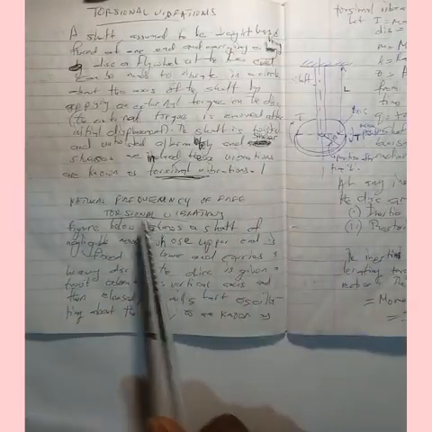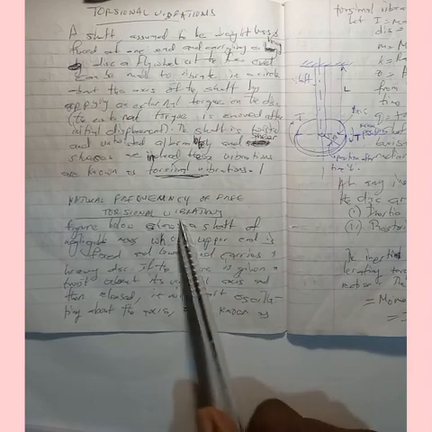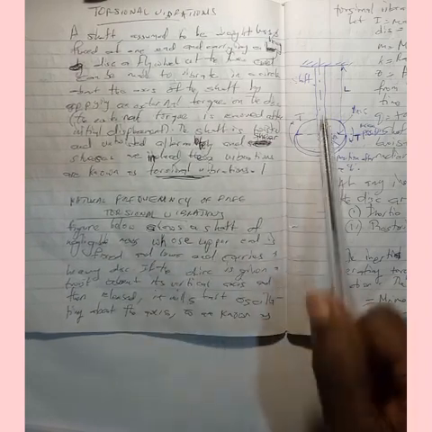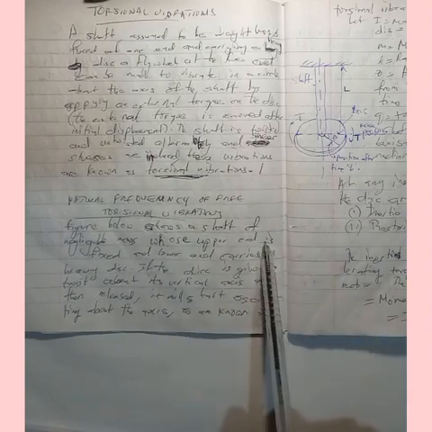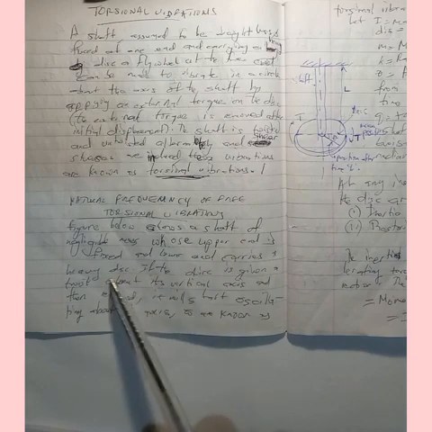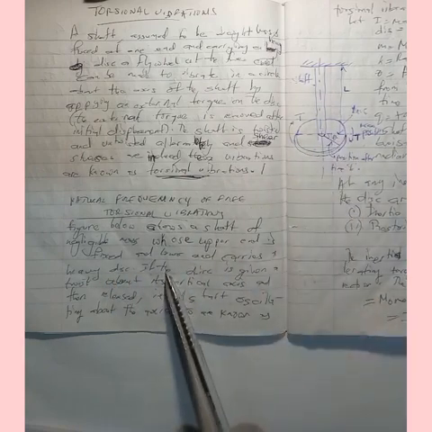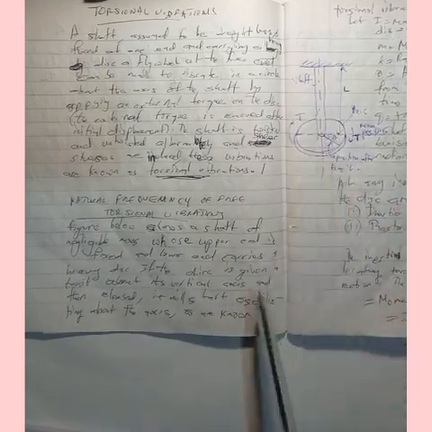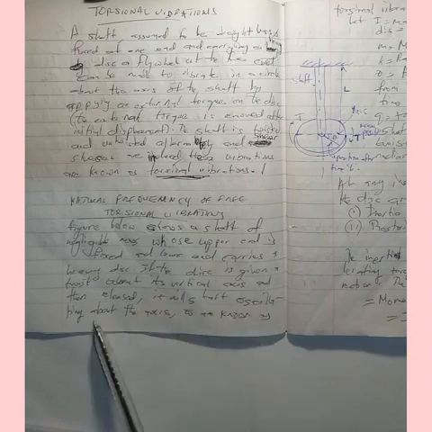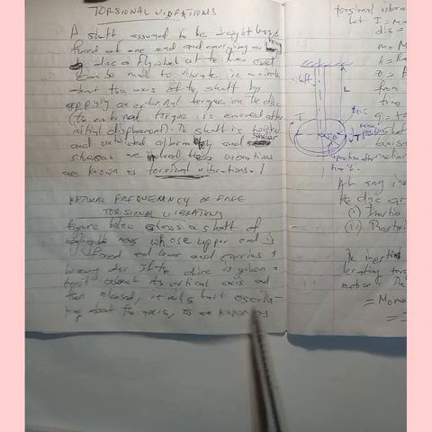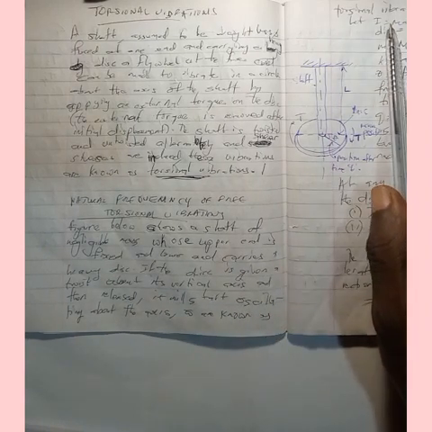Okay, so now the proving starts from here. Natural frequency of free torsional vibration. The figure below shows a shaft of negligible mass whose upper end is fixed, so this place is fixed, and the lower end carries a heavy disc. If the disc is given a twist about its vertical axis, of course this is the vertical axis, and then released, it will start oscillating about the axis, which is known as torsional vibration.